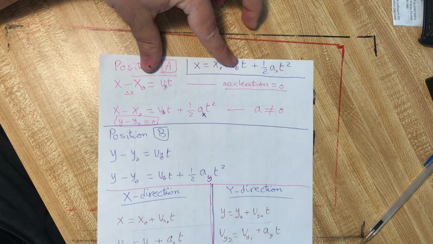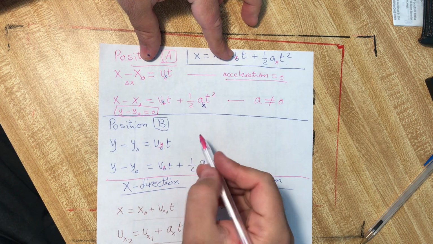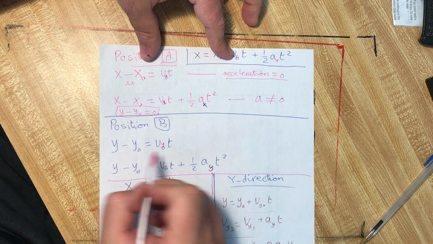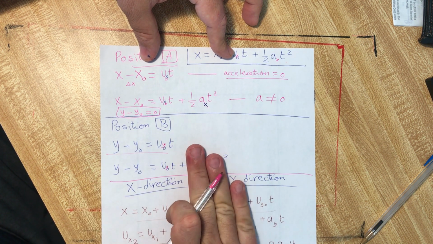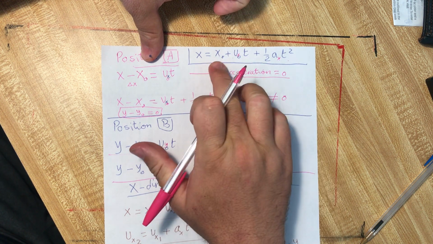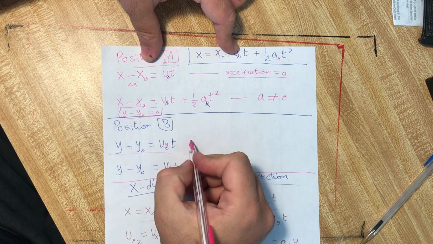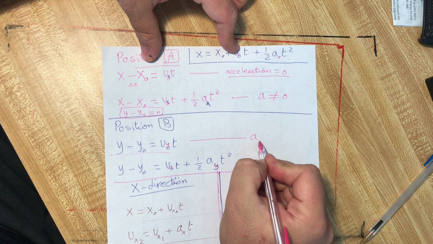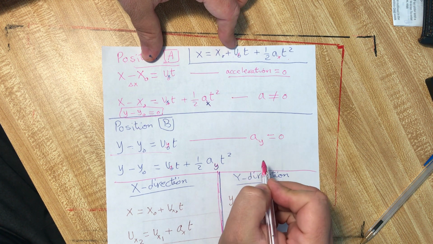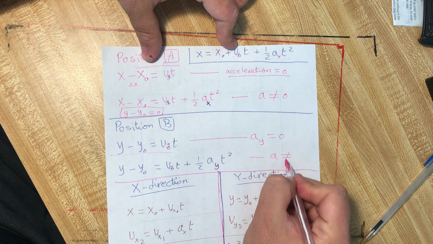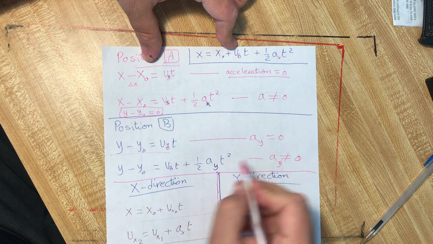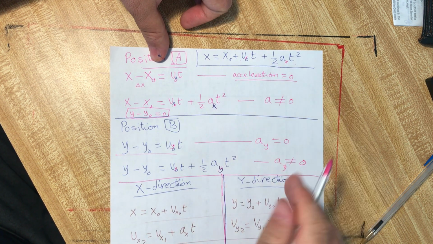Now for object B, the change will be in y direction, and this first equation is the first part of this long equation, with a in y direction equal to 0. But if the acceleration is not equal to 0, I can use this long equation.